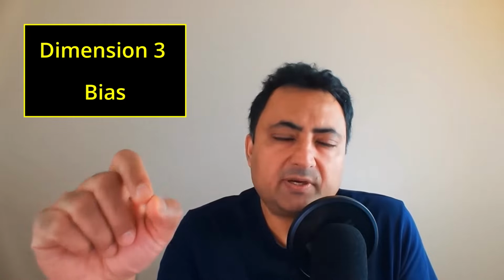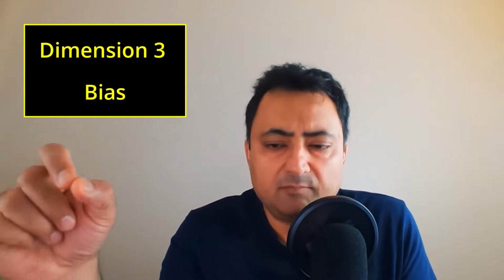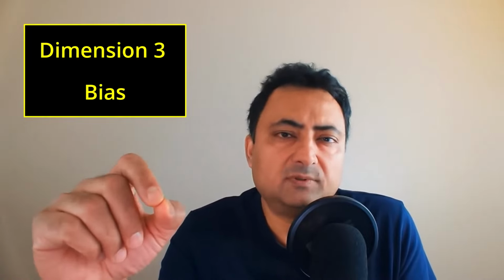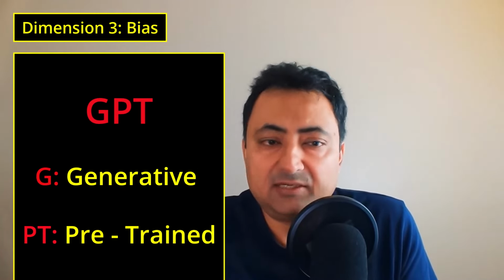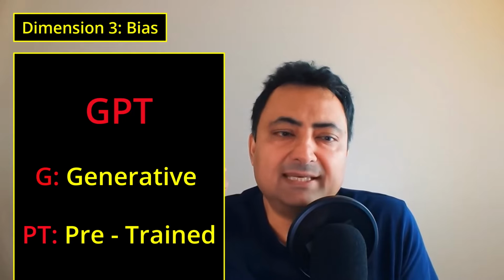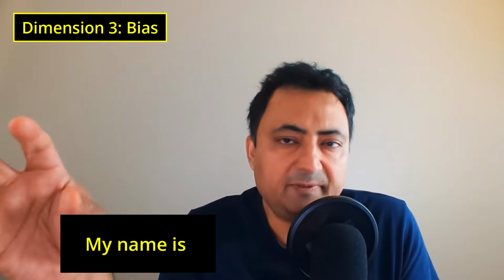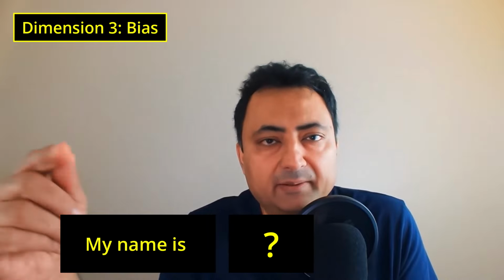The third limitation is bias. Let's try to understand how bias gets into these models in the first place. But for that, let's try to understand what these models were designed for. On a very high level, the GPTs, or generative pre-trained models, are designed to generate the next word given a sequence of words. So if you give it a phrase, "my name is," the job of the GPT model is to generate the word that's going to come after the phrase "my name is."